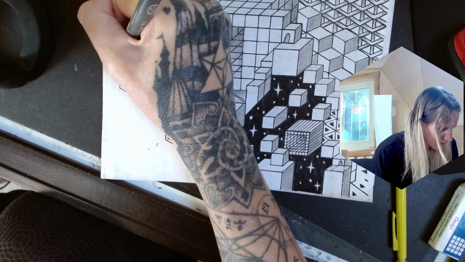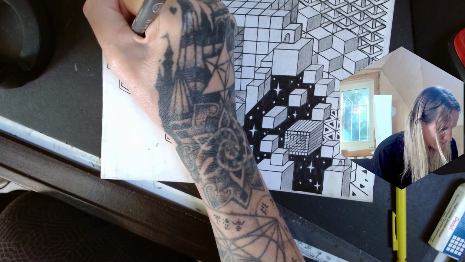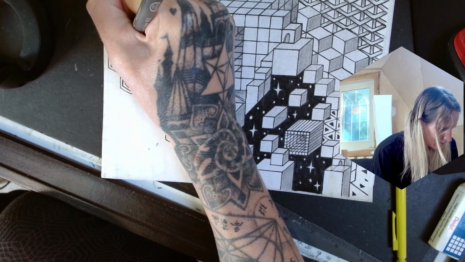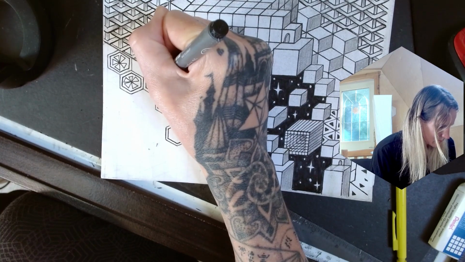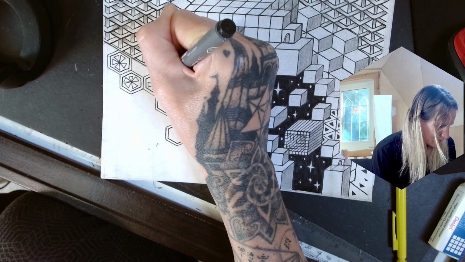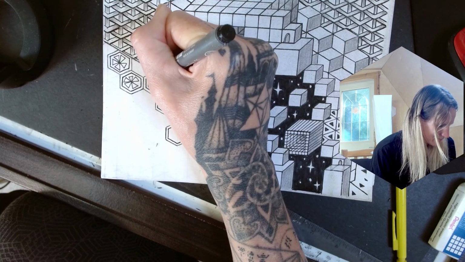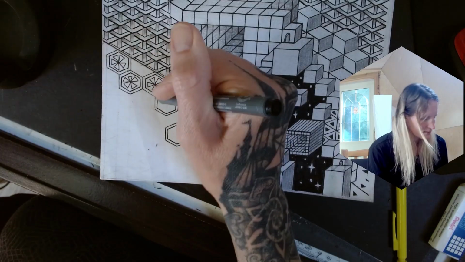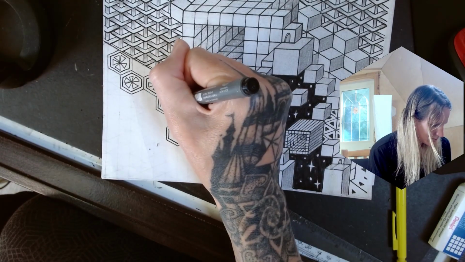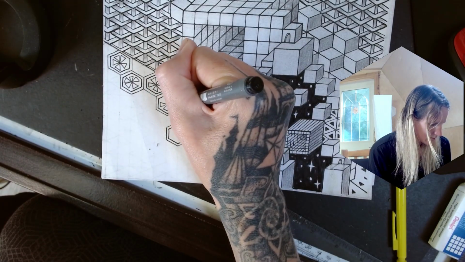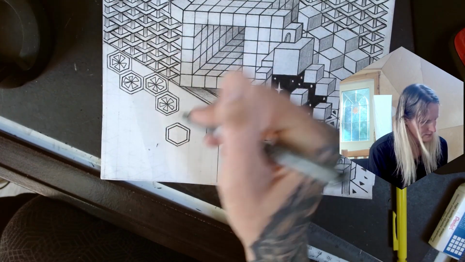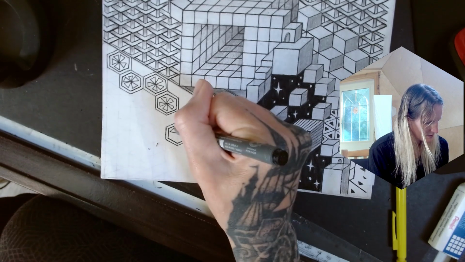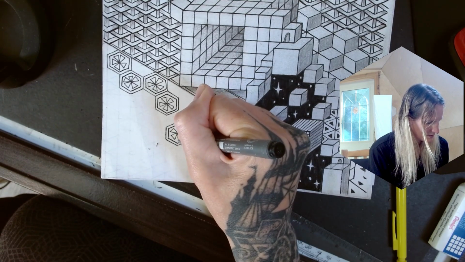Little triangle flower. Oh, these are fun. I call them pinwheel flower. Reminds me of a pinwheel. A hexagon has 6, but I'm putting 5 petals in these.